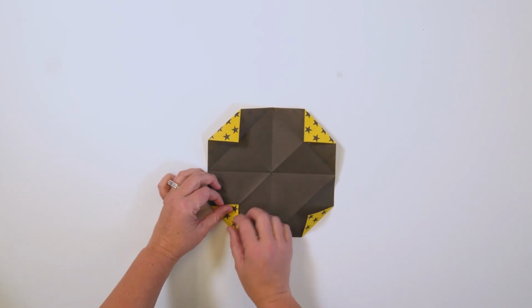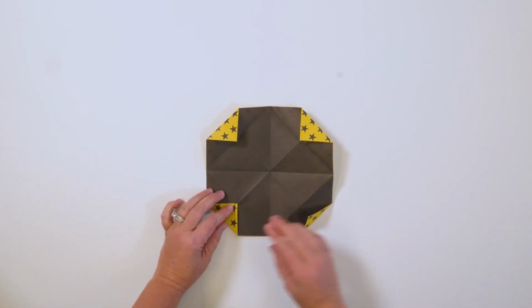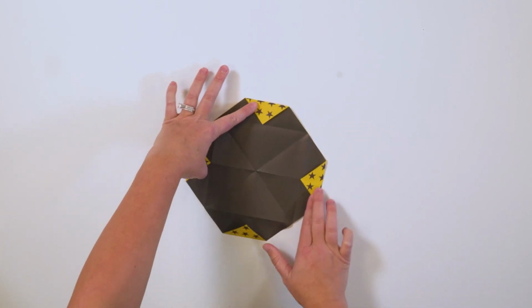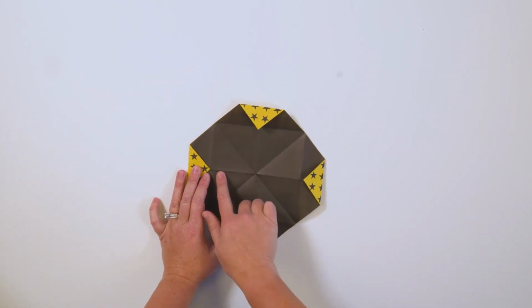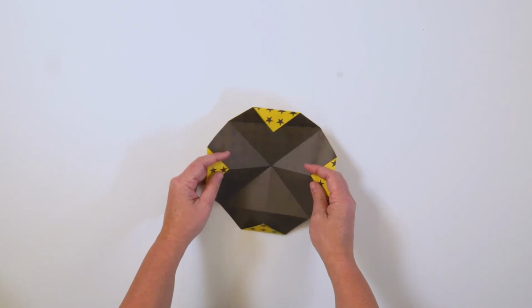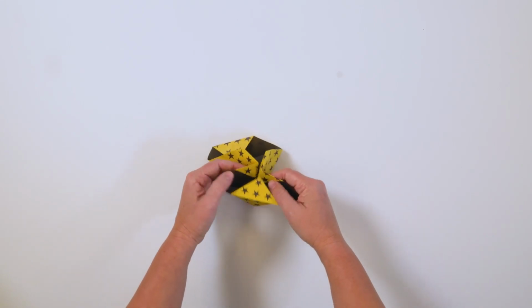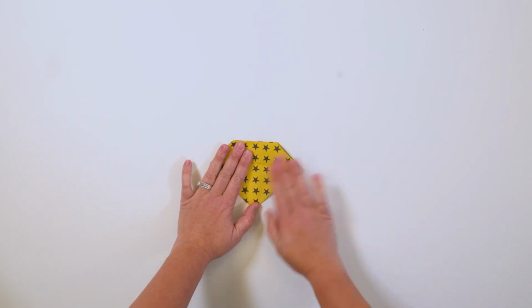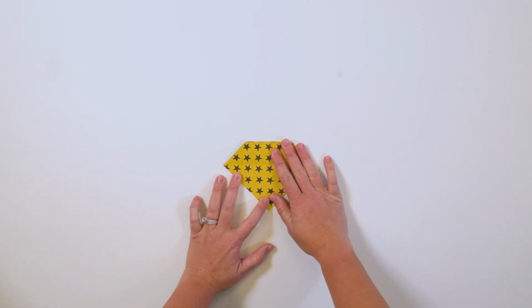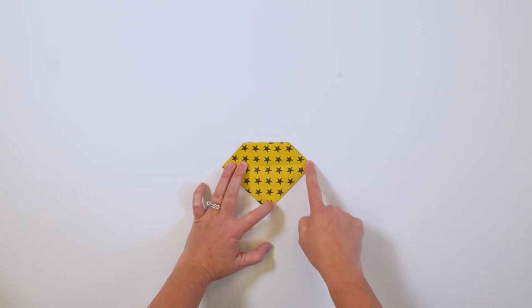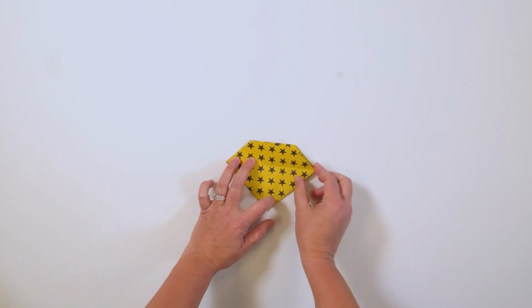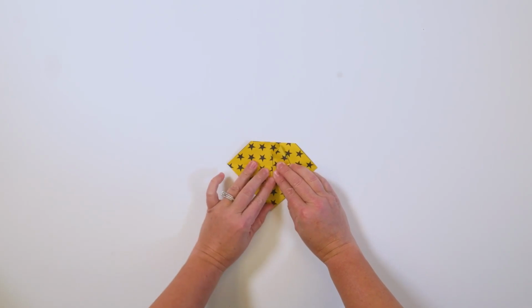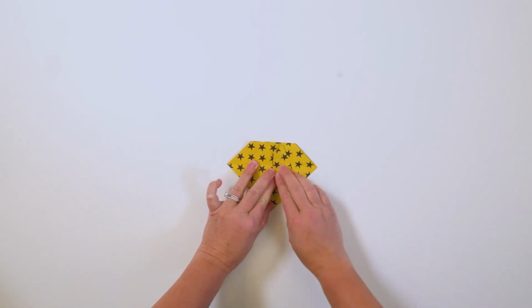Teachers, you may need to pause right here to allow your students time to make those creases. All right, now you're going to grab the right and the left corner, and pinch it forward to create a shield-like shape. You are going to grab the first layer of paper on the right side and fold it to the middle crease, creating a small flap.